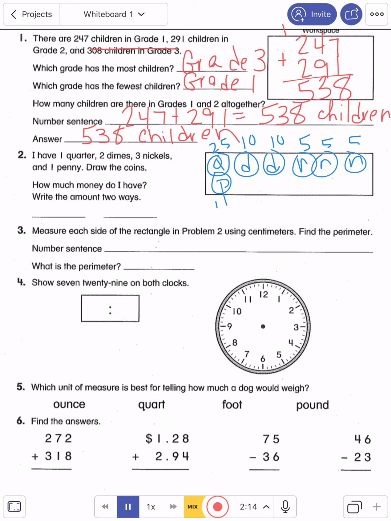25, 35, 45, 50, 55, 60, 61. How much money do I have? Write the amount 2 ways. 61 cents. Then you're going to write it in the dollar format. Dollar sign. Put the 0 to represent we don't have any dollars. Decimal point, separate the dollars from the cents. And 61.